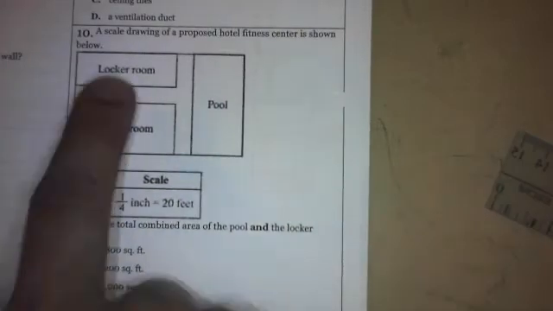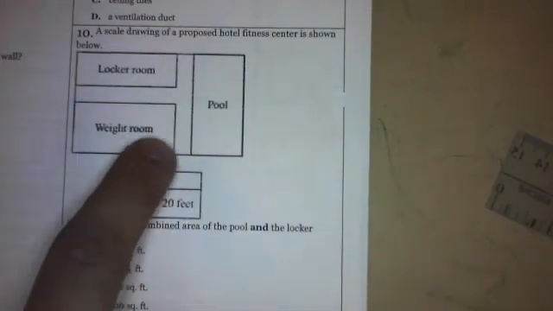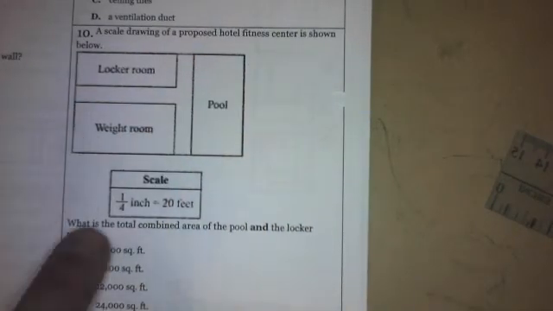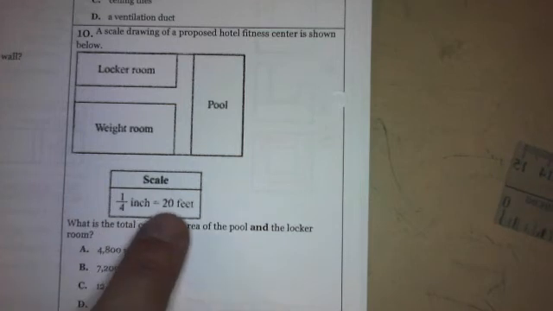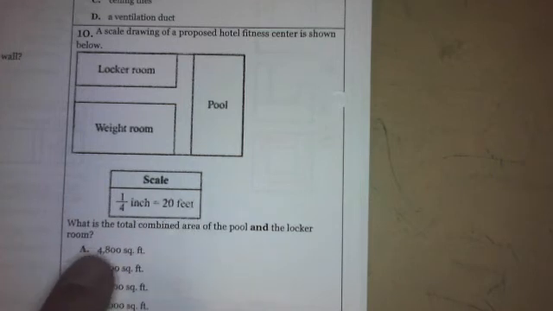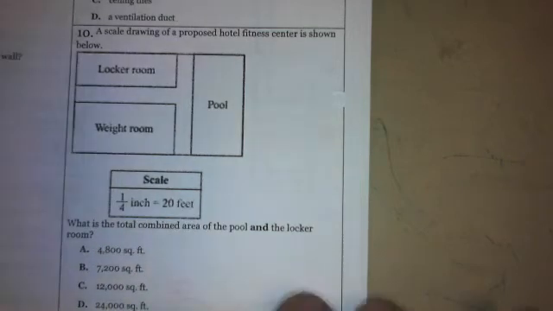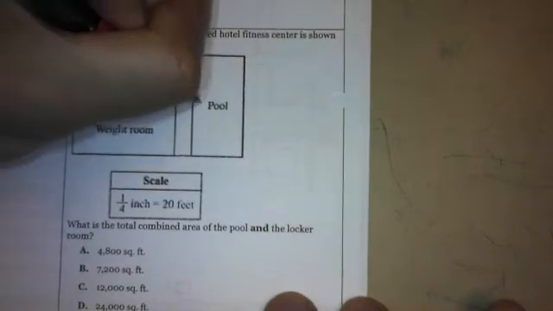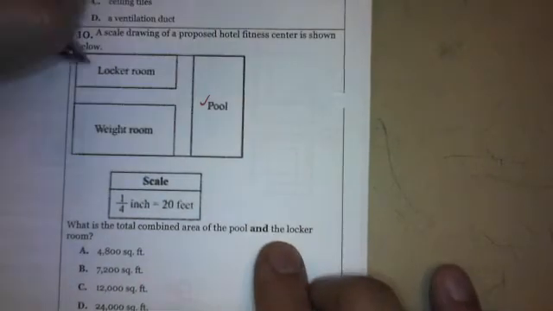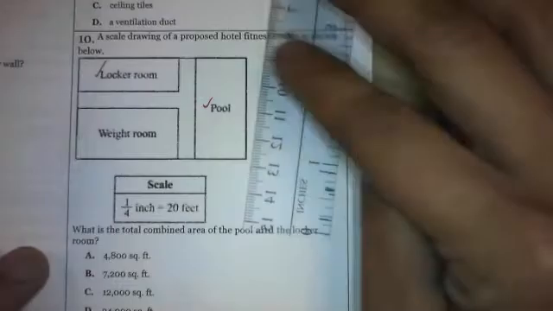Okay, this is a little bit more challenging, but again, not impossible. It says a scale drawing of a fitness center is shown here. The scale factor is 1/4 inch equals 20 feet. What is the total combined area of the pool and the locker room? What's the combined area?